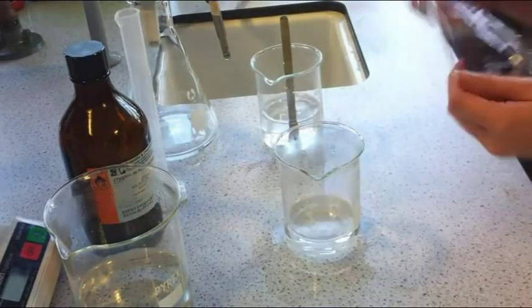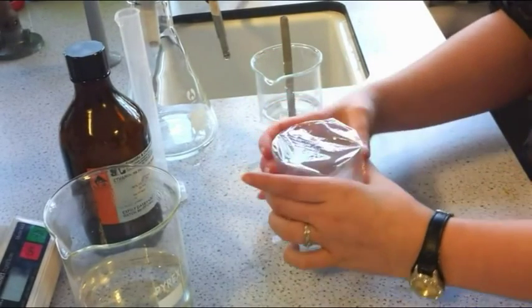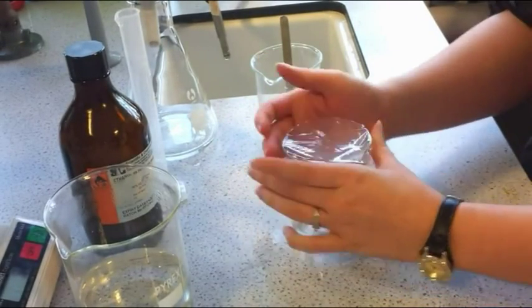And this will be covered and the crystals will start forming again as the solution cools. So to speed this up, we will put it in the fridge.